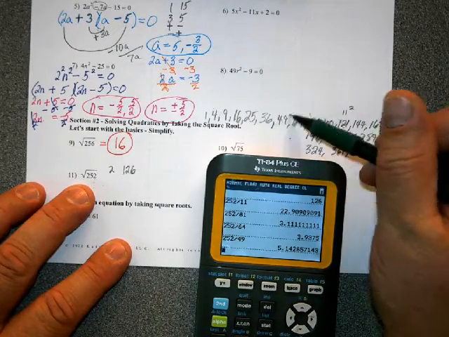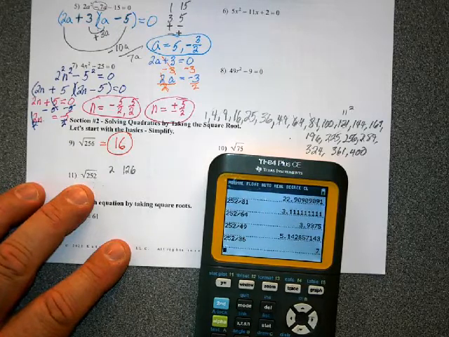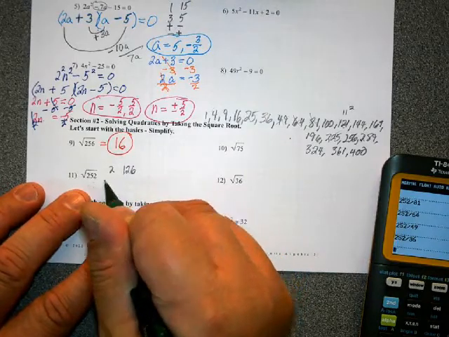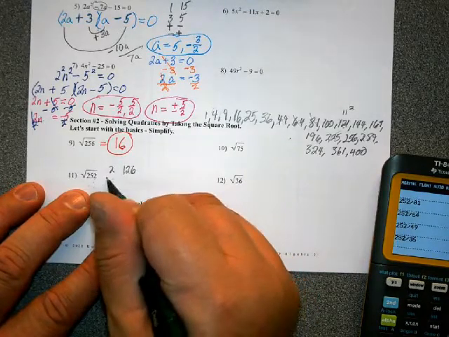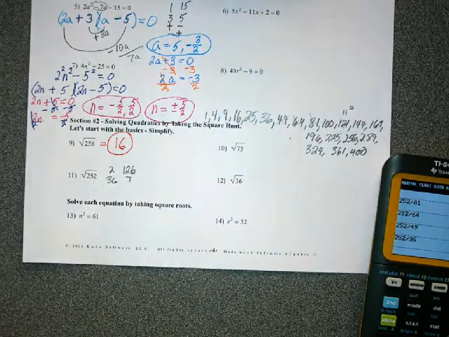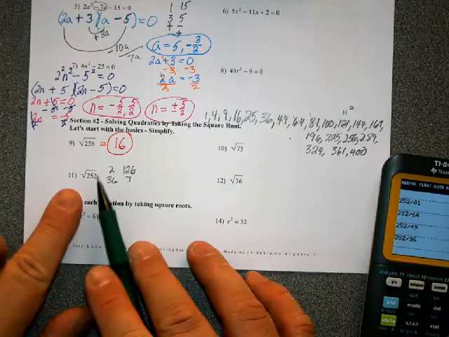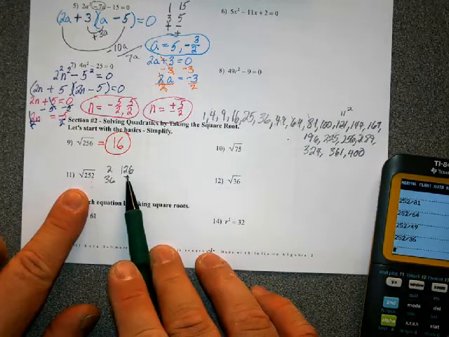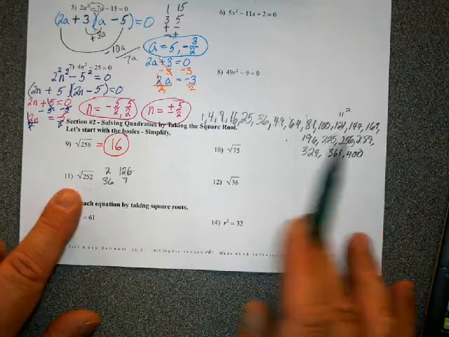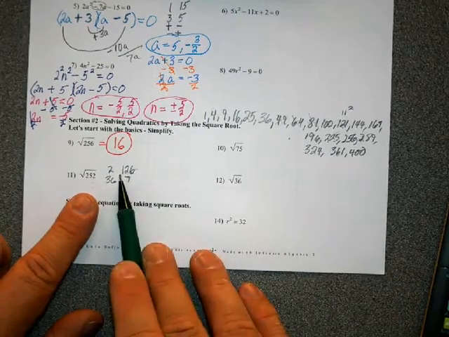252 divided by 36. Oh, I get a whole number, 7. So 36 is my perfect square times 7. Does everybody see how I did that and why I started at 121 or 126? Yeah, if I start going over 126, then I'm just starting to repeat myself. Okay? That's why I divided by 2, and I find out where to start with my perfect squares.